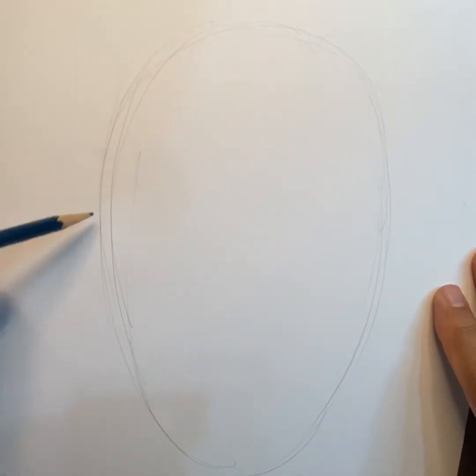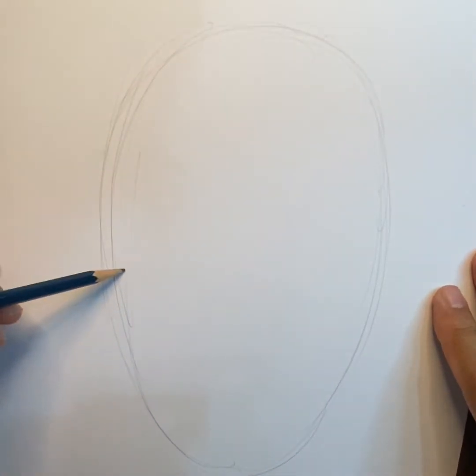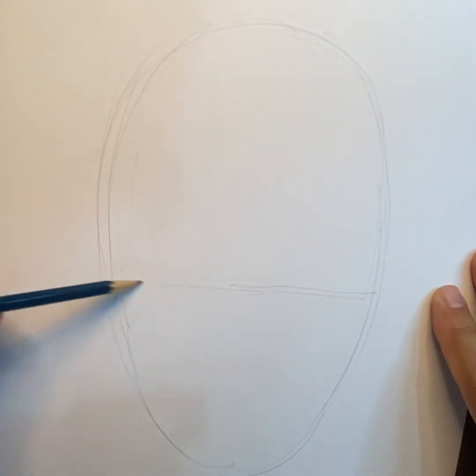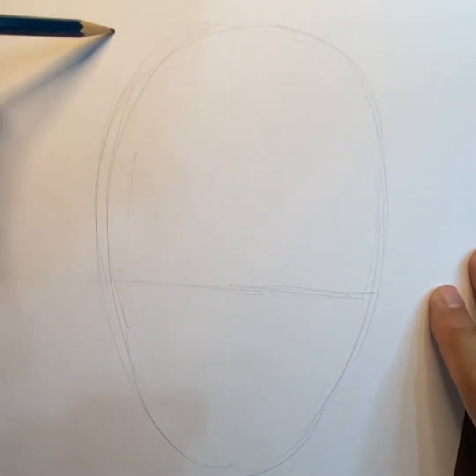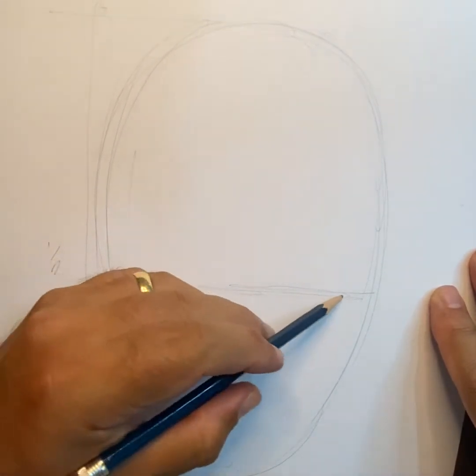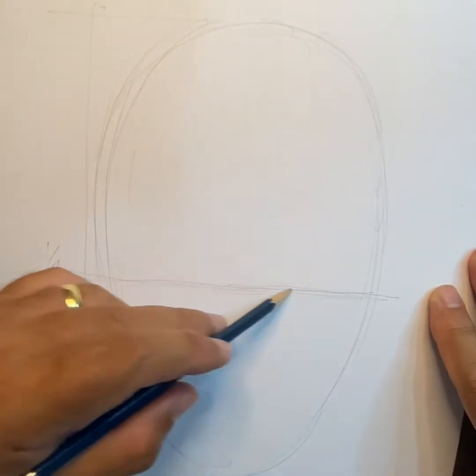Are you ready? Once you draw this oval shape on the paper, try to eyeball a halfway point between top to bottom. So draw a line right in the middle of that oval shape.